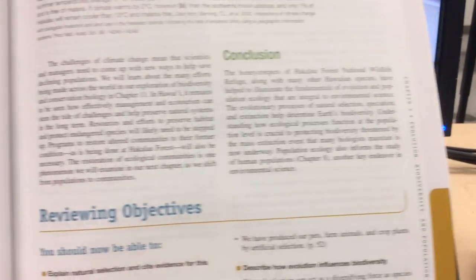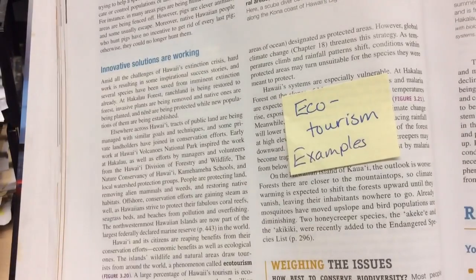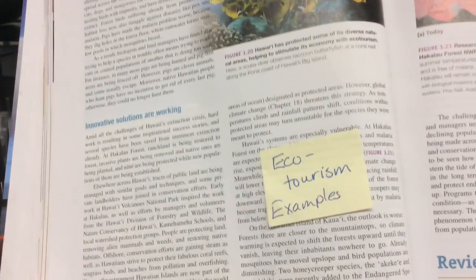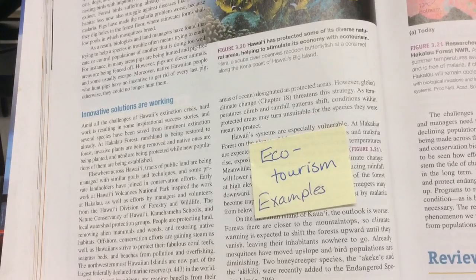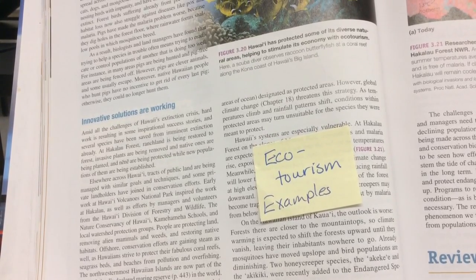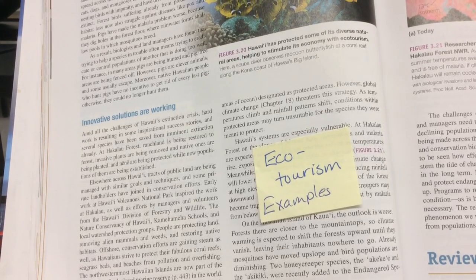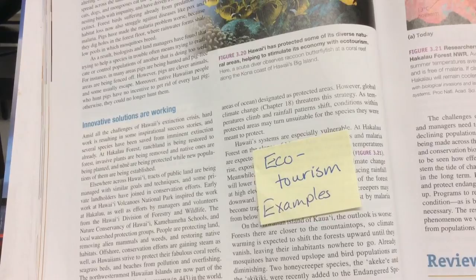And then we talk about ecotourism on page 70. So know several examples of ecotourism. We can see here Hawaii and its coral reefs that have ecotourism. There's some issues with ecotourism, but it's also a good solution for protecting landscapes. And that's all for chapter 3.